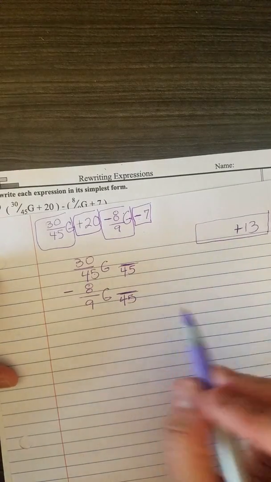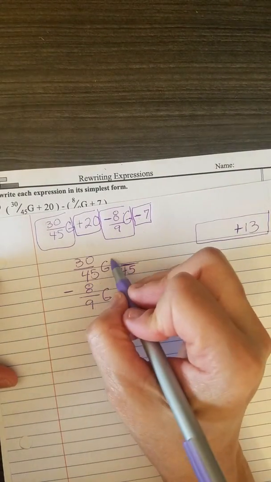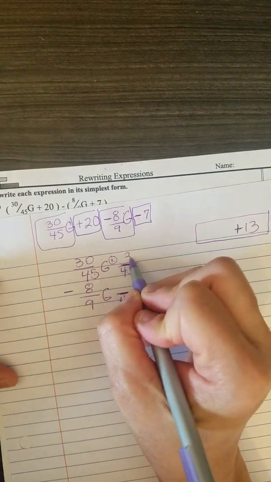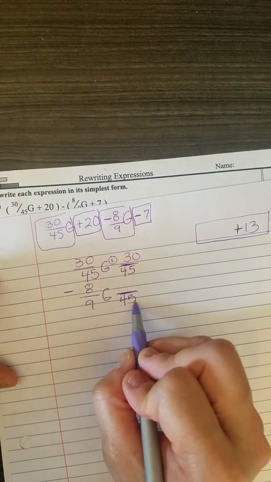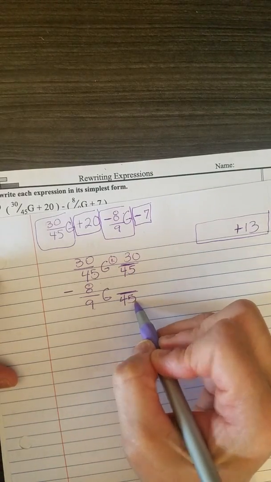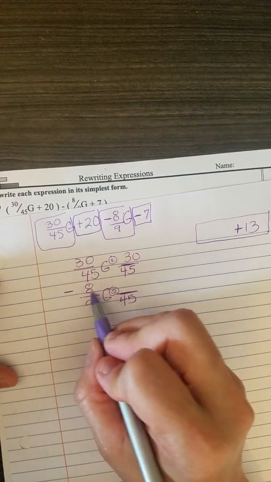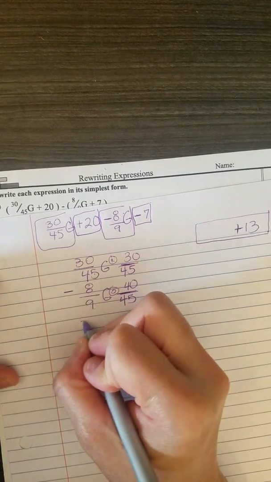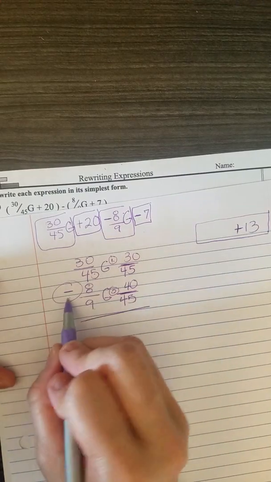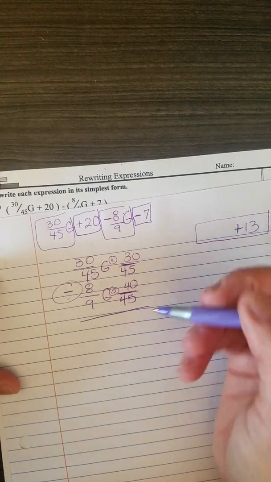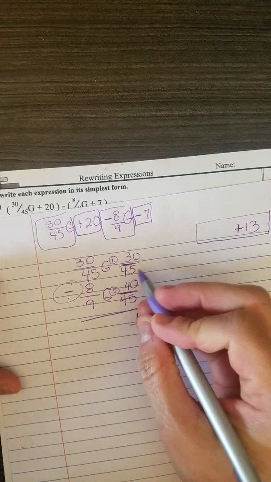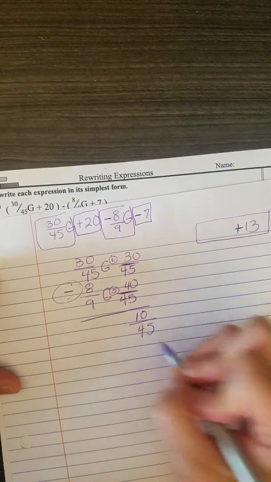Yes, it does. How many times does 45 go into 45? 1. 1 times 30 is 30. How many times does 9 go into 45? Oh my God, I'm drawing a blank. 5. 5 times 8 is 40. Now you're going to find the difference because remember we're subtracting. What is the difference between 30 and 40? It's 10 over 45. The denominator stays the same.